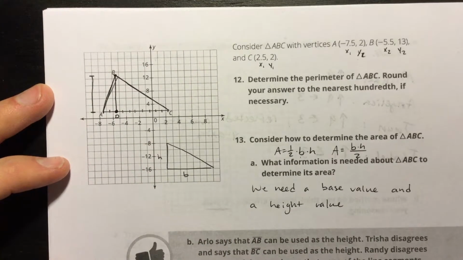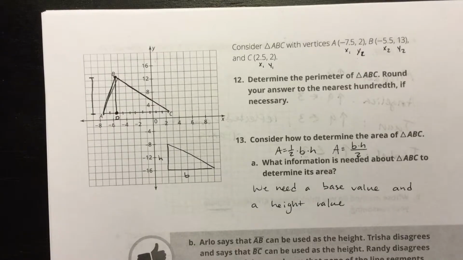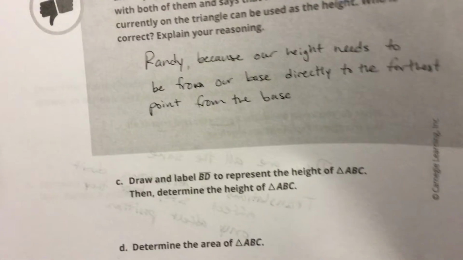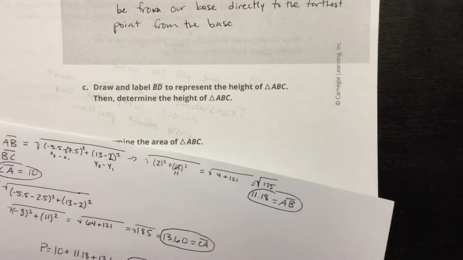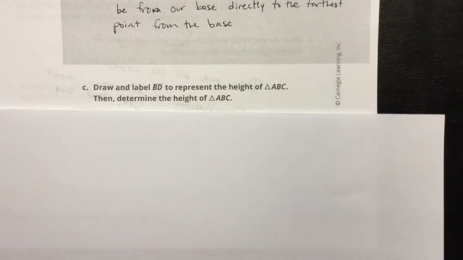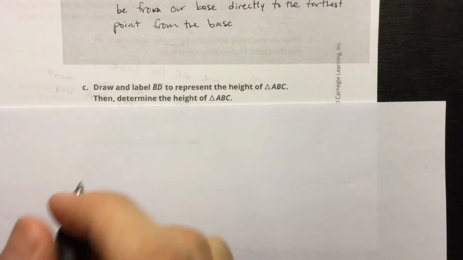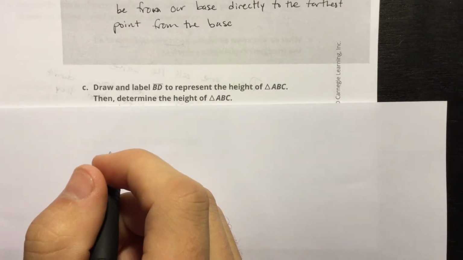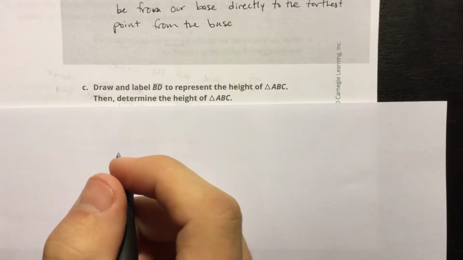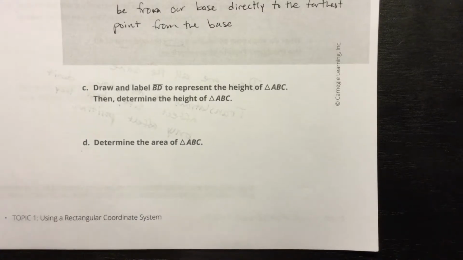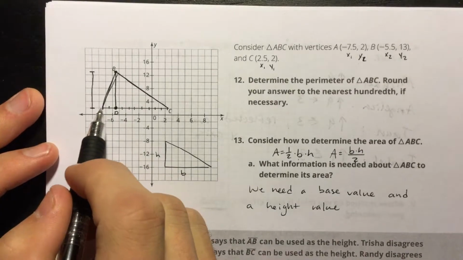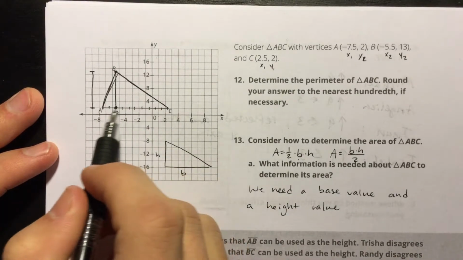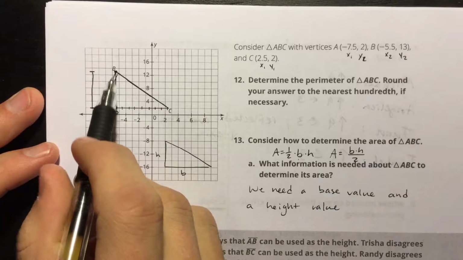So now it says we need to determine the height of ABC. I'm just going to grab my extra sheet of paper right here. Okay, so determine the height of ABC. And actually, we don't need to do any calculations. The way that we can do this, if we look at our triangle, is that on AC we could just count units because it's on a grid line. Same with line BD here.